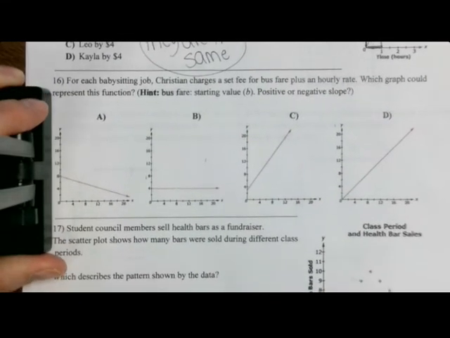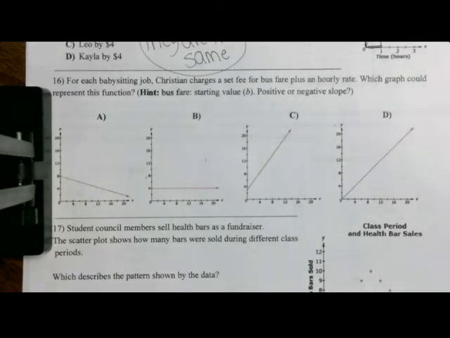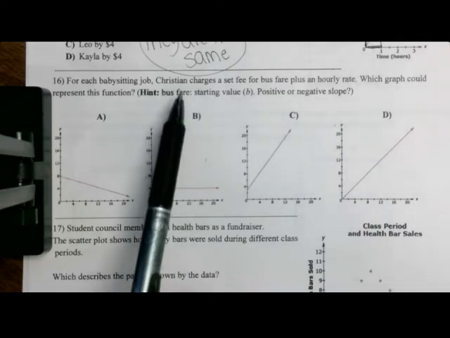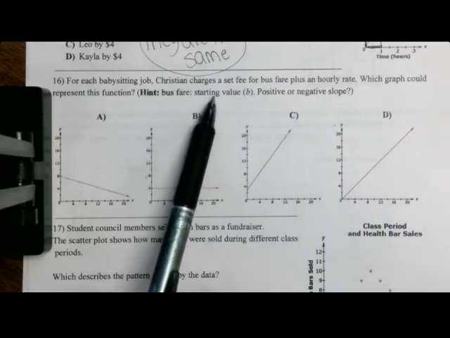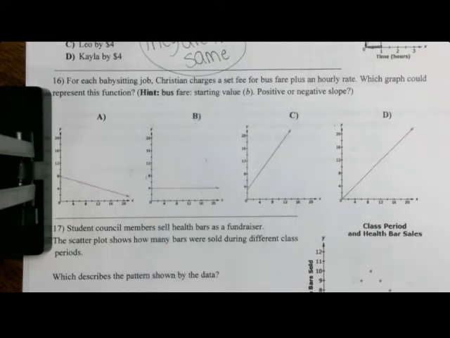For 16, for each babysitting job, Christian charges a set fee for bus fare plus an hourly rate. Which one represents his function? Our hint here is the bus fare is our starting value. That's our B, right? So he has a bus fare that he has to pay. If he comes and babysits at my house, I have to pay his bus fare.